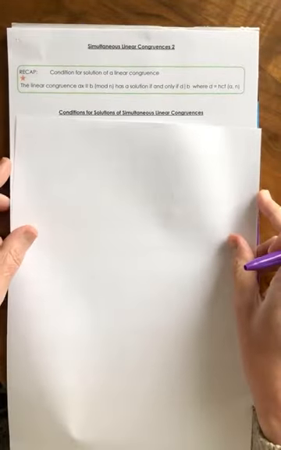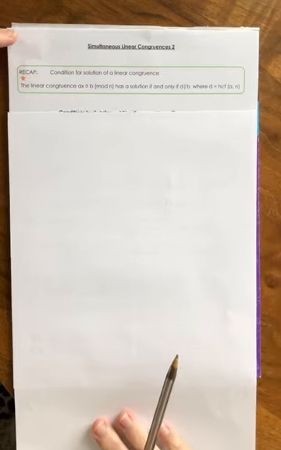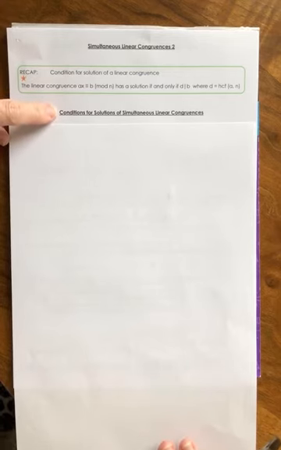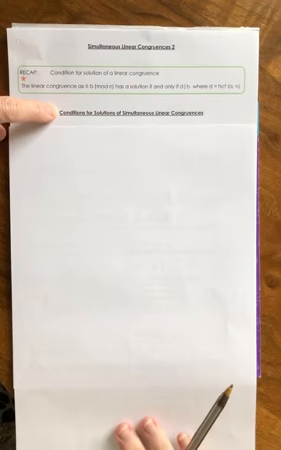Okay, what I've got here starts off with that same statement, just written a little bit tidier. I'll put a star there because I'm going to refer to it later on. So that's the condition for a linear congruence. Let's go on to see what conditions we need for solving simultaneous linear congruences.